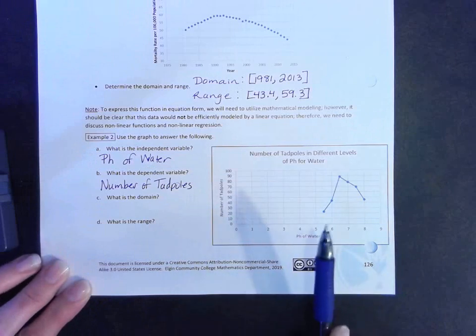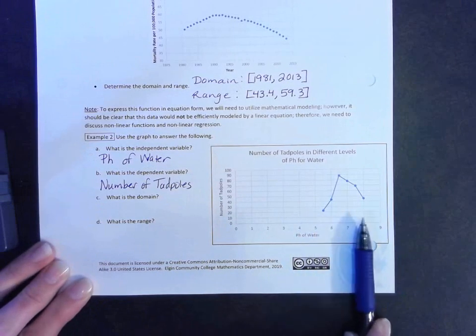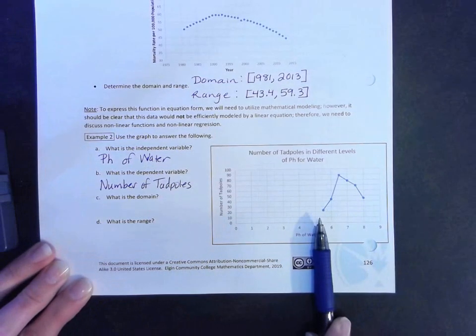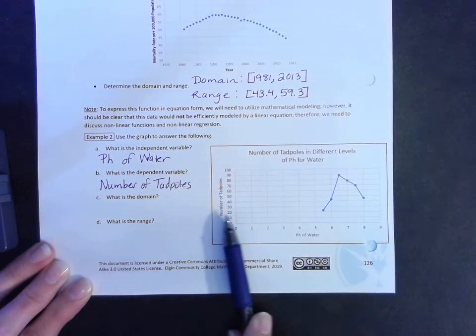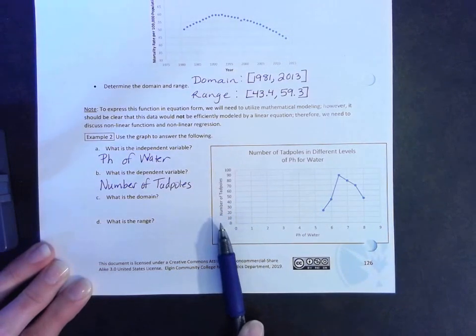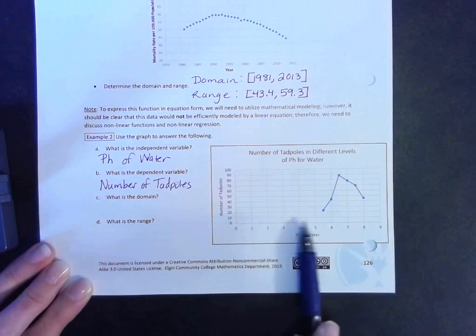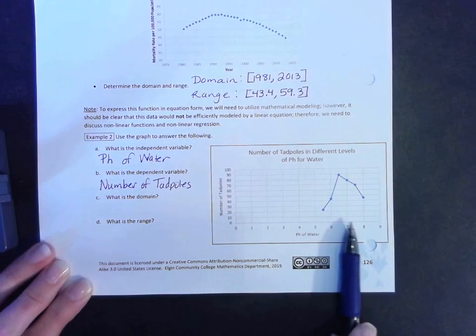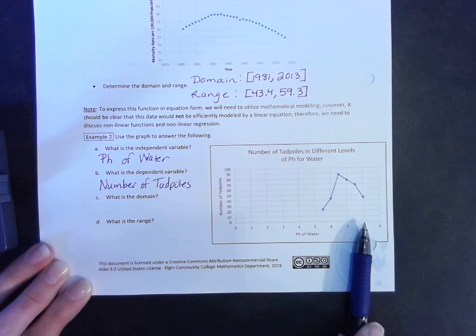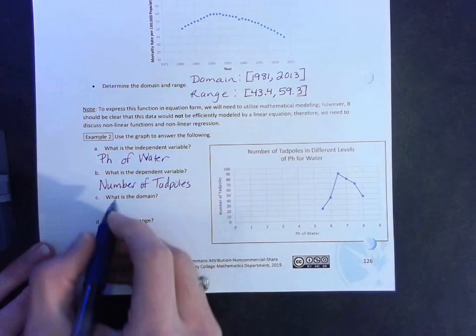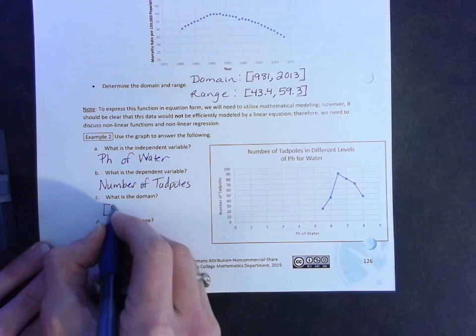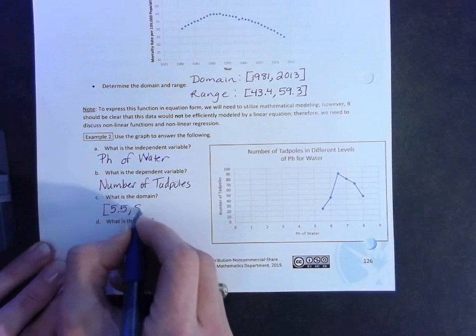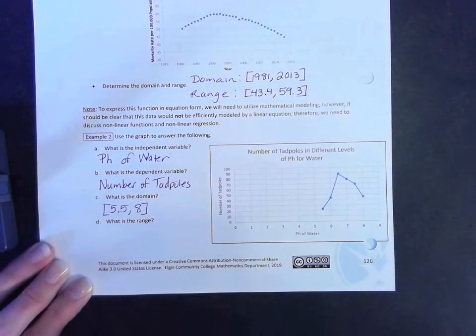So the domain, we want to look at the set of all input values. So it looks like the smallest input value for the domain starts around 5.5, and then all the way over to the last input value is the 8. So my domain looks like it goes from about 5.5 all the way up to and including 8.